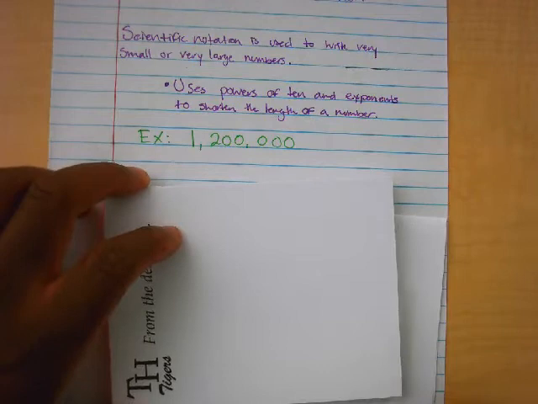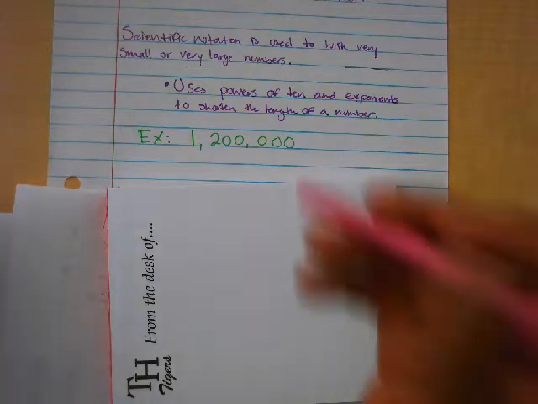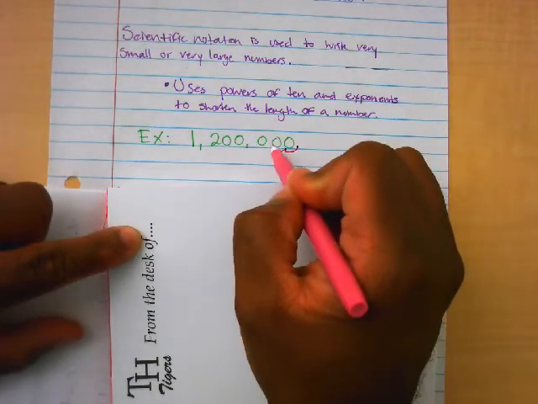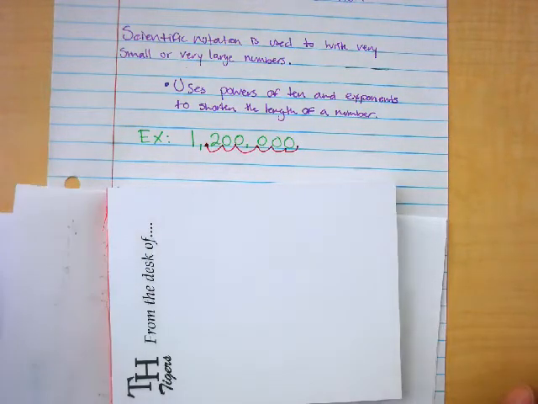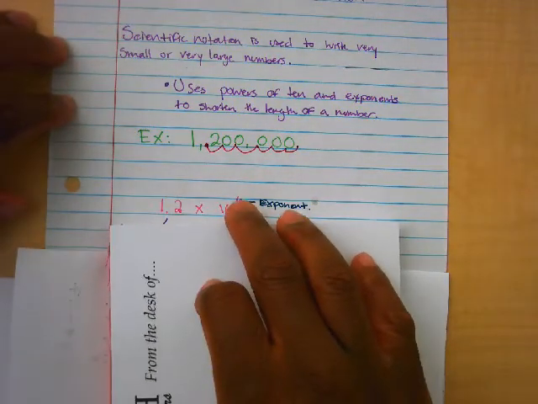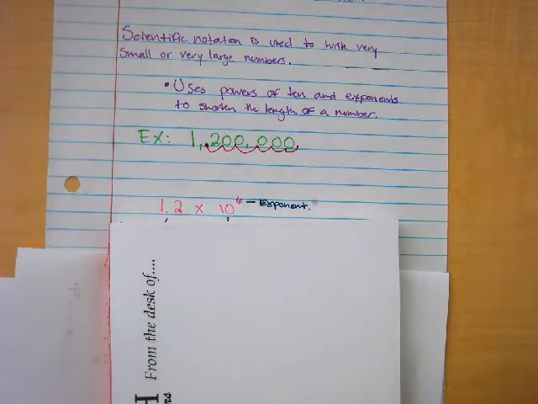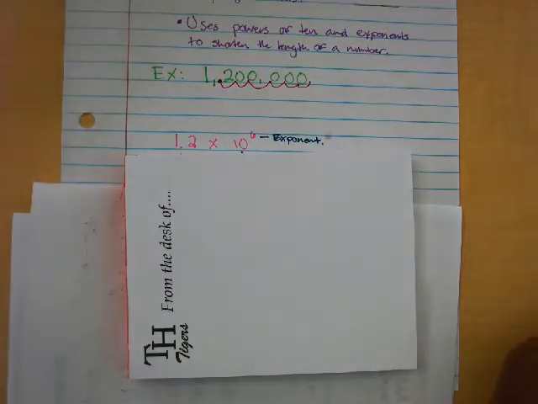So here's an example. If I have 1,200,000, I'd be able to use scientific notation to shorten that number. What I would do is say, well, the decimal is at the end of this number here, right? I would just move the decimal over 1, 2, 3, 4, 5, 6. And I would be able to say that this is expressed as 1.2 times 10 to the power of 6. So that would be our scientific notation.